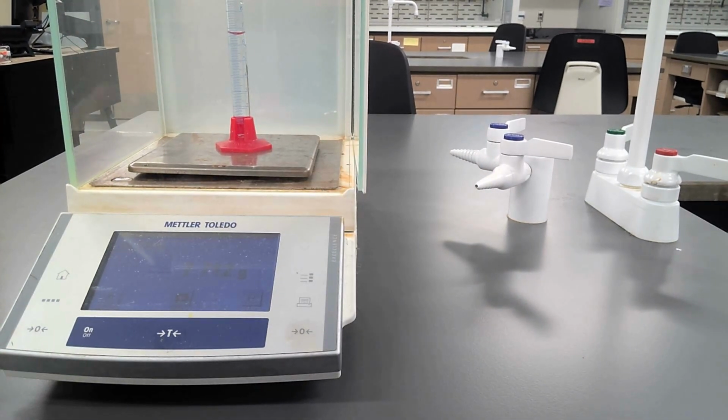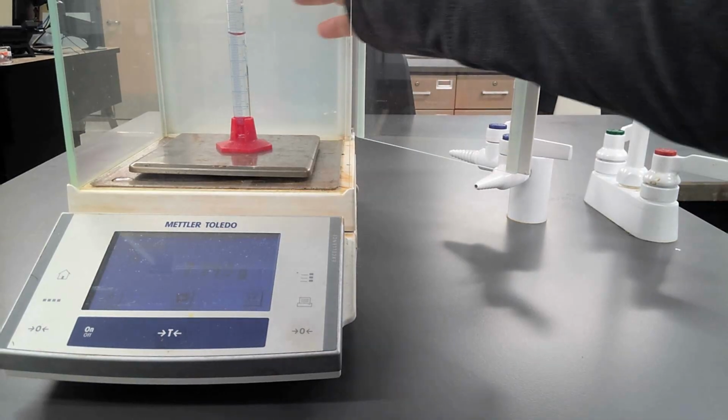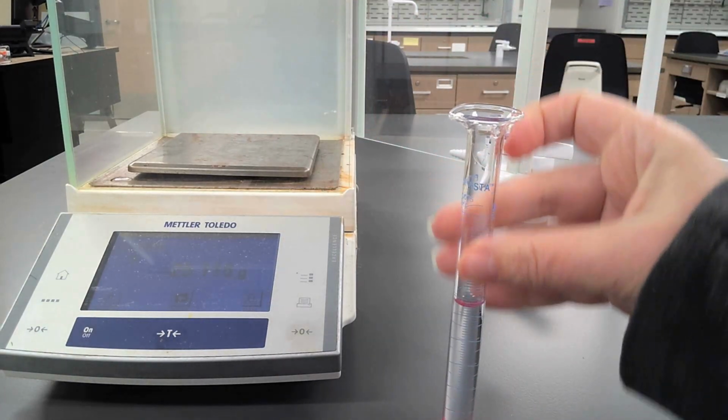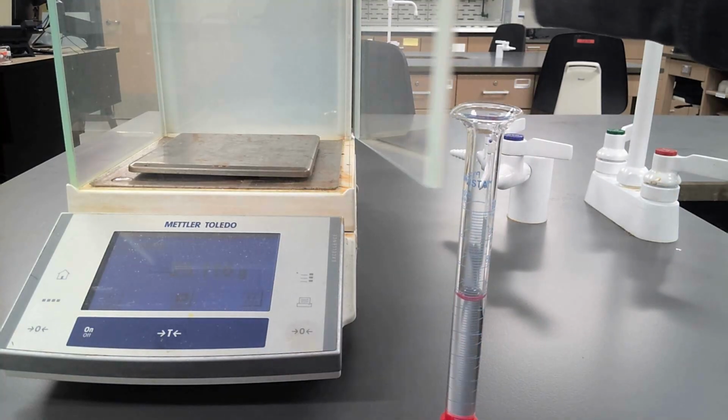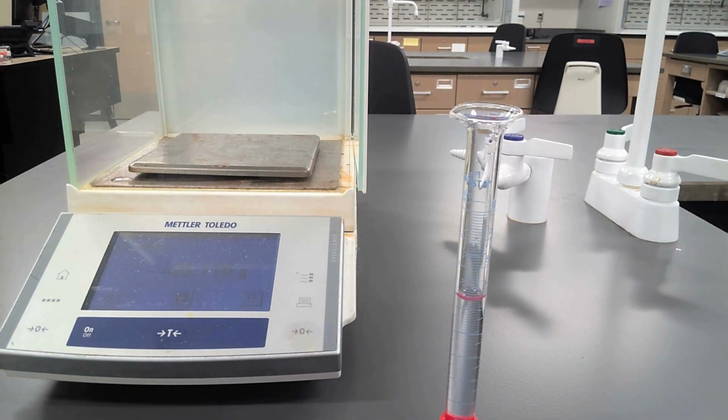I need to now finish up, so I'm going to take my graduated cylinder off of the balance. I need to dispose of the liquid that is in here properly, rinse it out, and make sure it is ready for the next person who might need to use the graduated cylinder.